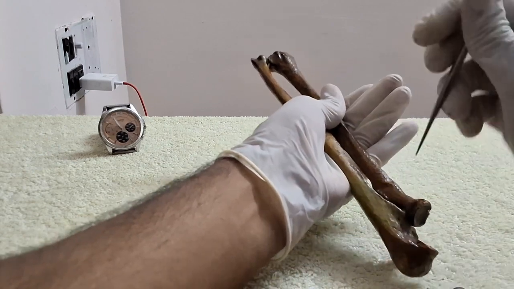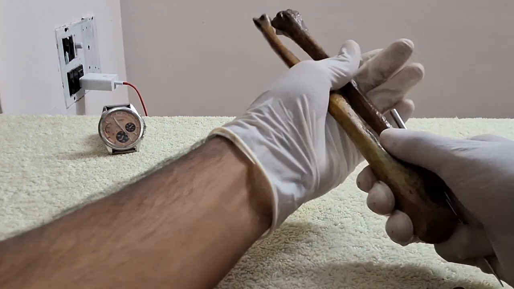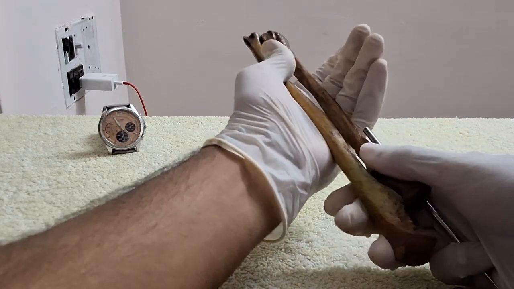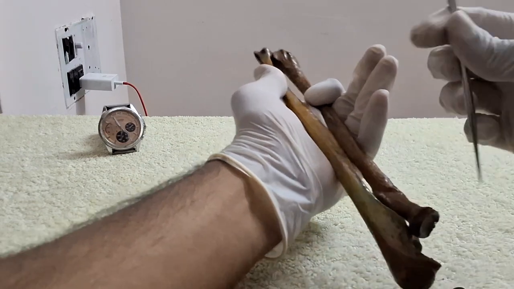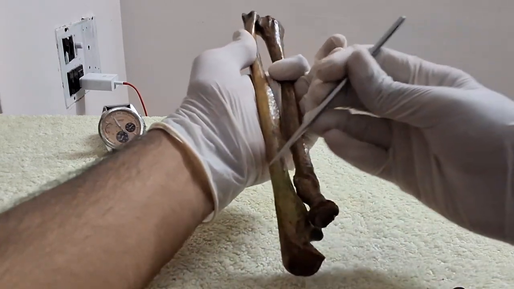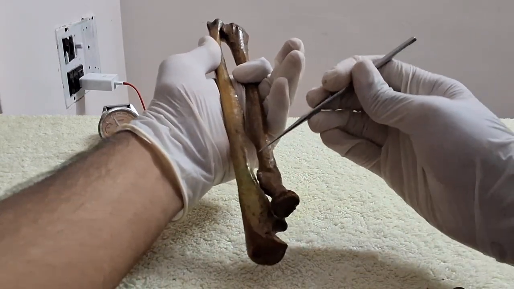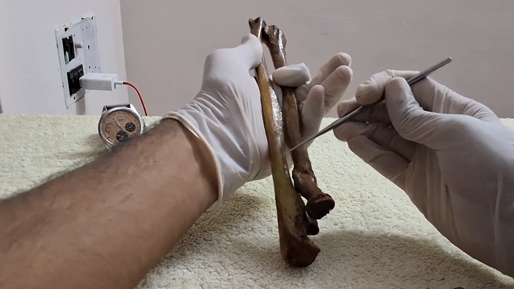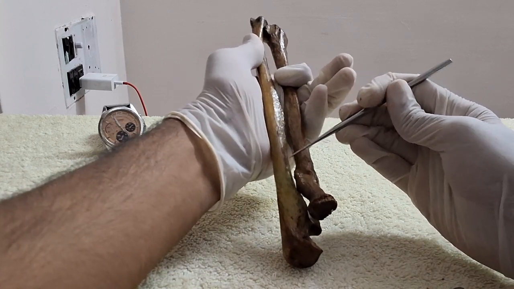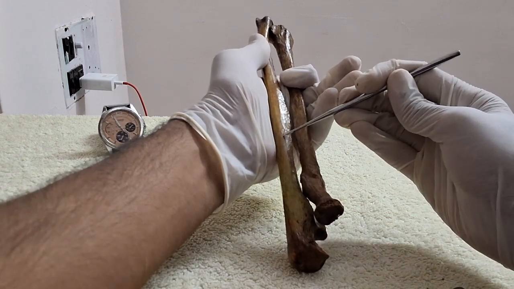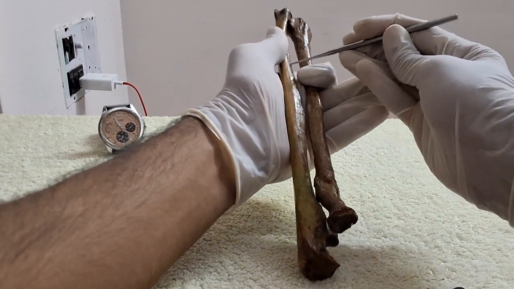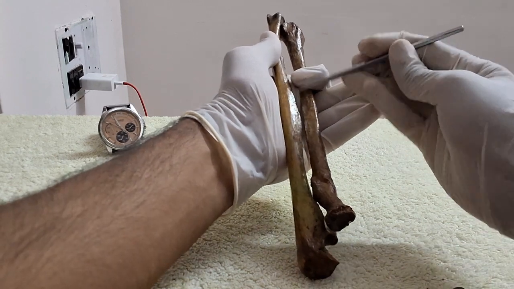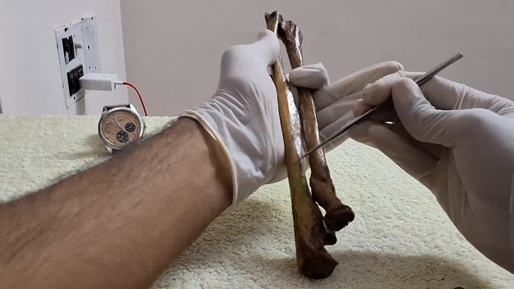Now, the posterior surface, somewhat difficult to hold. Here you can see there is an oblique line in the ulna, and from here there is a vertical line going down the posterior surface of the ulna.